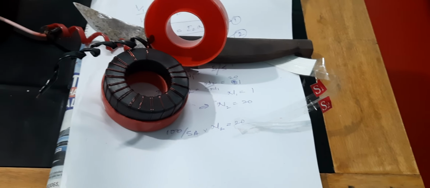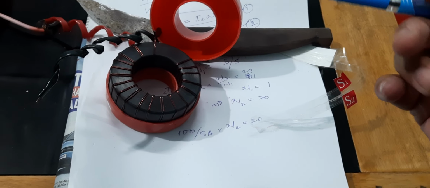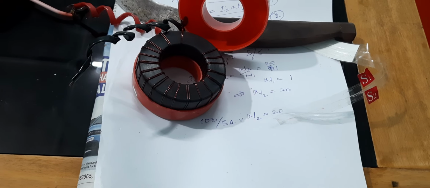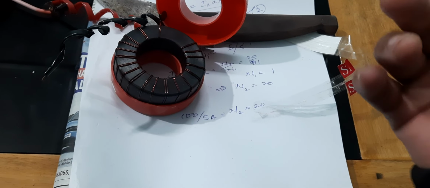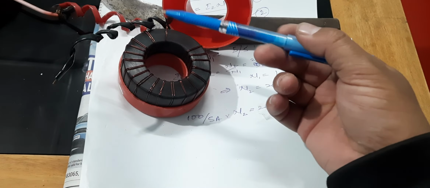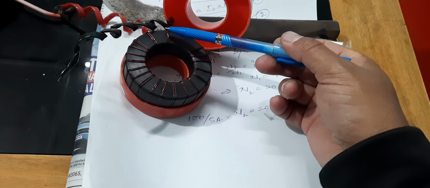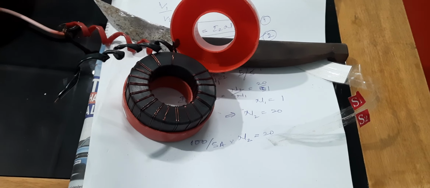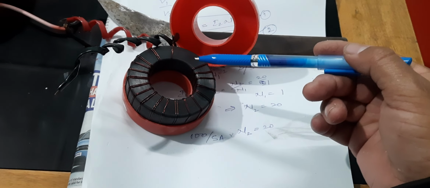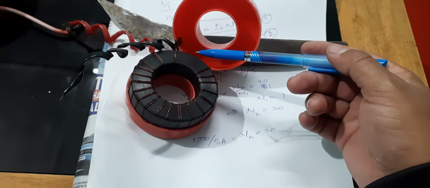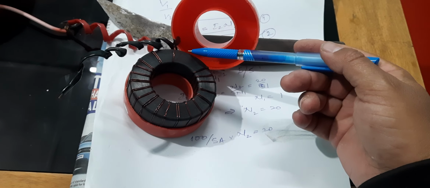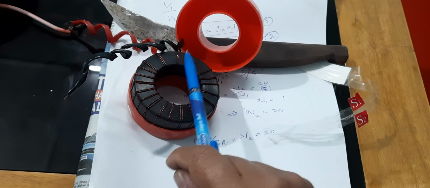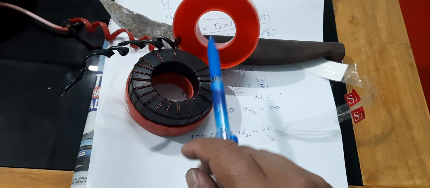We can say that this is a 100 by 5 CT ratio, because we may not have exactly 20, but the calculation is right, since we have to take into consideration the resistance of the coil also, the volt-ampere burden, right? If we make it 20, that means there is no burden and no resistance, so we have to make it one turn short, 19, to get 20 by 5.